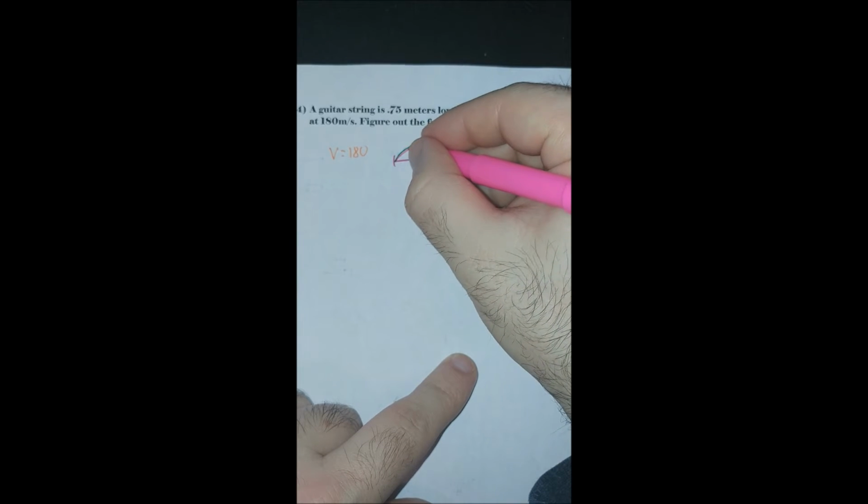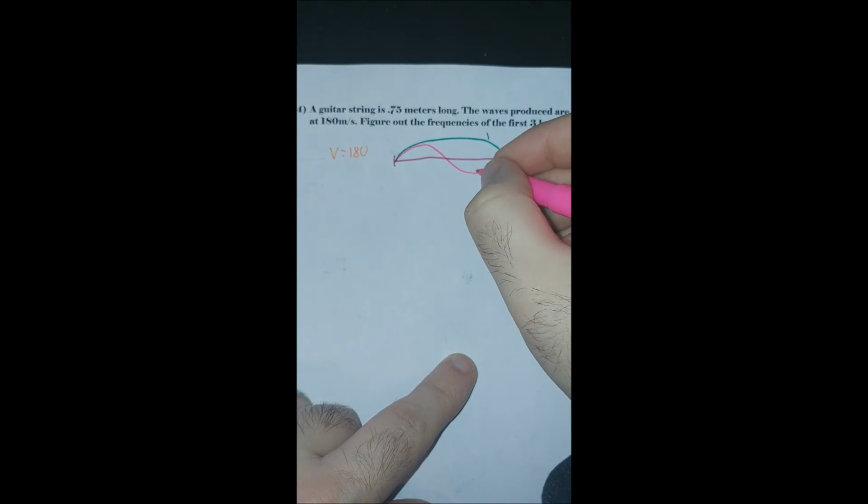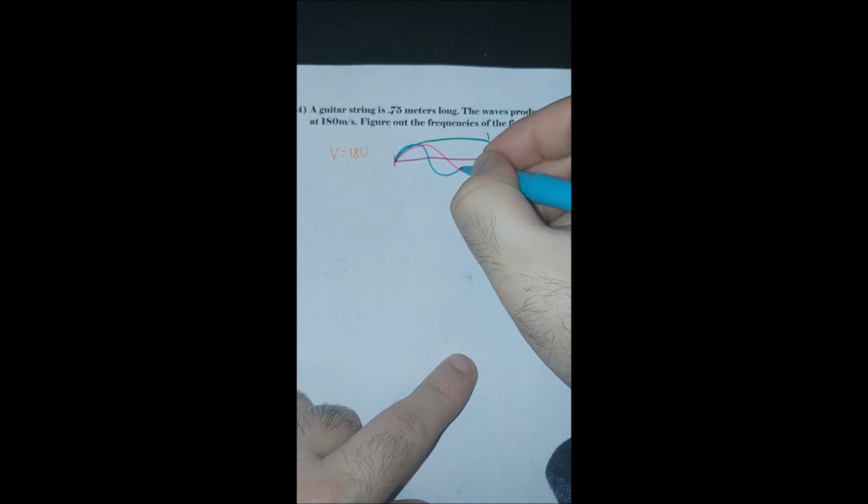Okay, so the first harmonic is just one hump, looks like that. But then if you played harder, the second harmonic would be 2 humps, or a full wave. You see it right there. The third harmonic would be, like this picture from before, 3 humps.